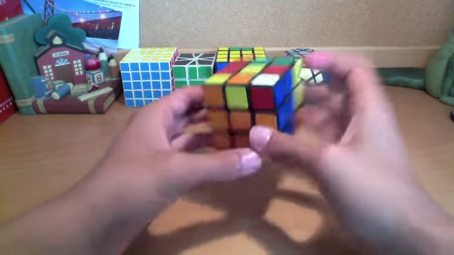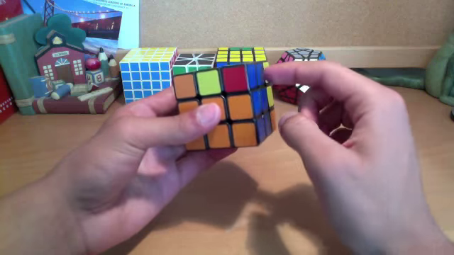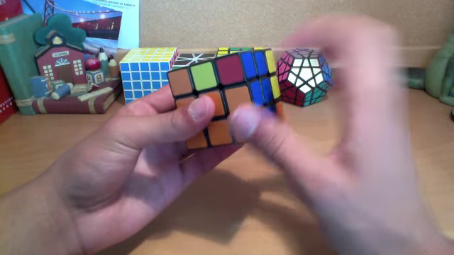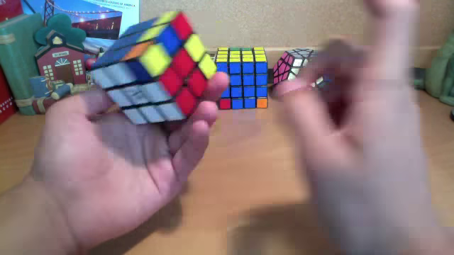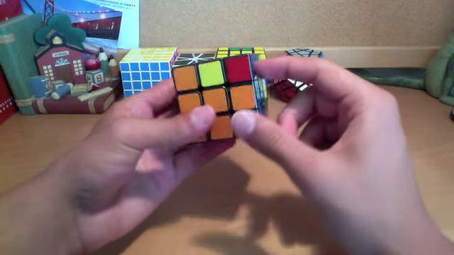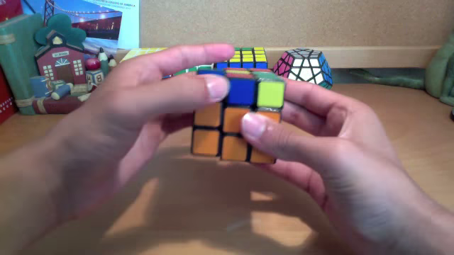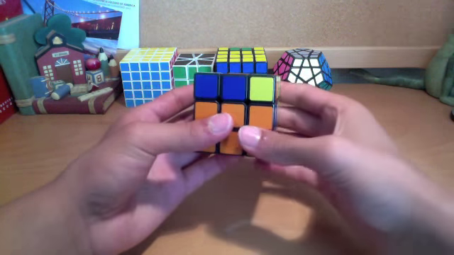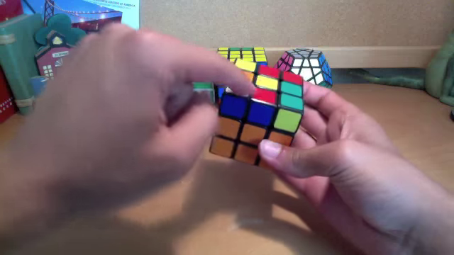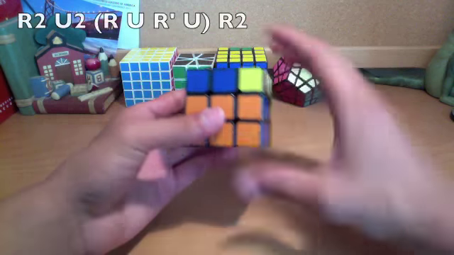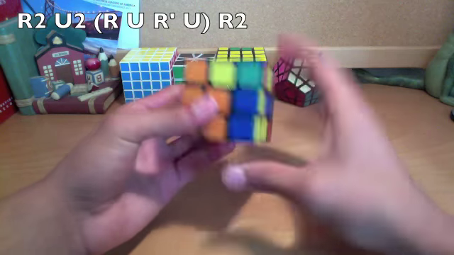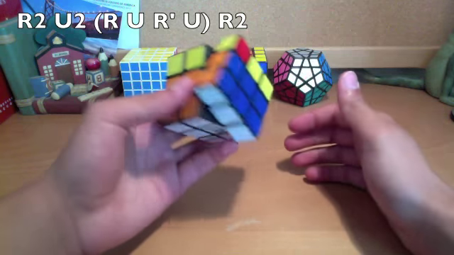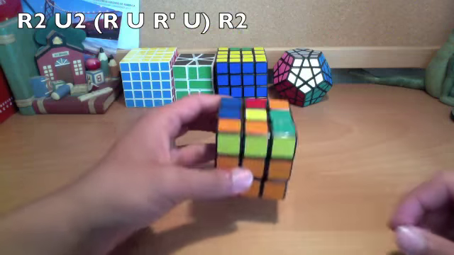It's basically the same as the last, except rather than the pair being for the front over here and these two lining up back here, the pair goes to the back and it lines up over here. So it is basically the mirror image of that one. And the way you do this is you start with it over here, and you do R2, U2, R, U, R prime, U, R2. That solves it back here.